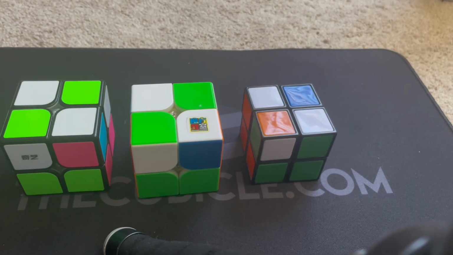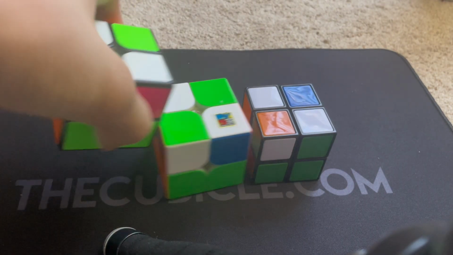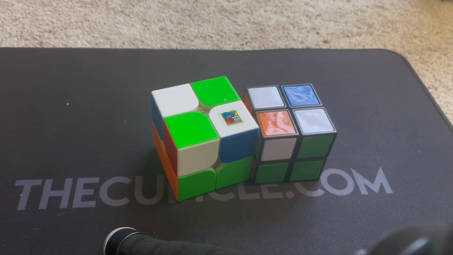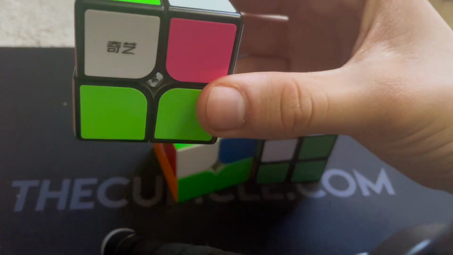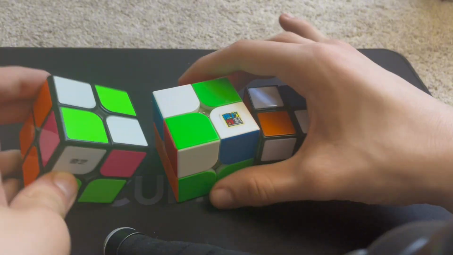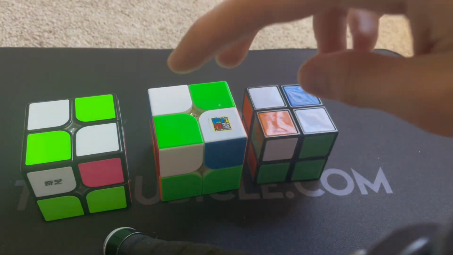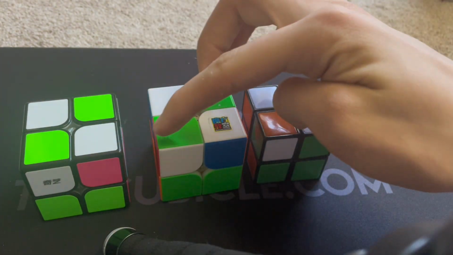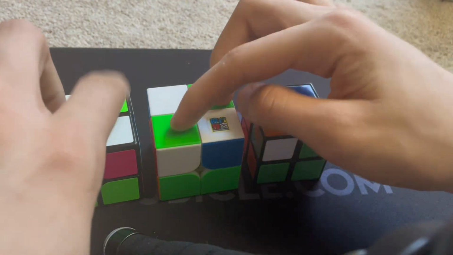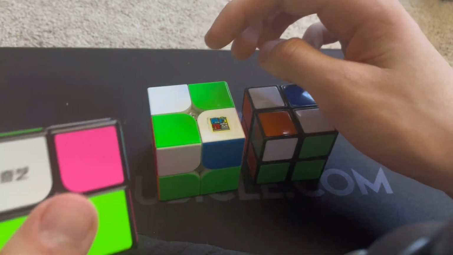Okay, so for the first three LCLs, let's get into it. So for the first one right here, first of all, I know from practice that these are the only two that have the same two colors on the top other than white.